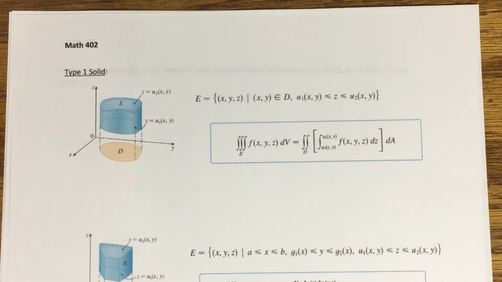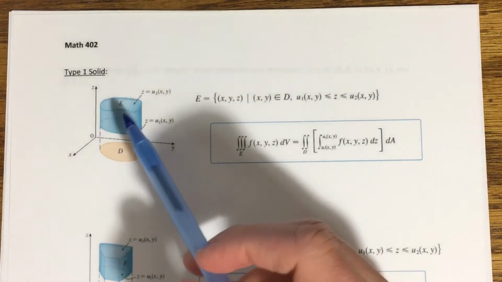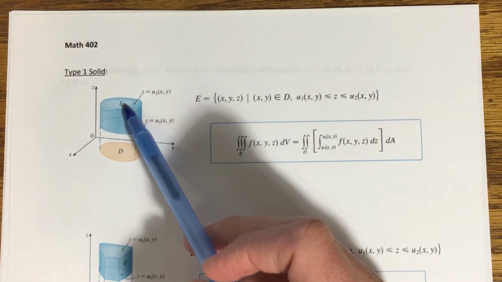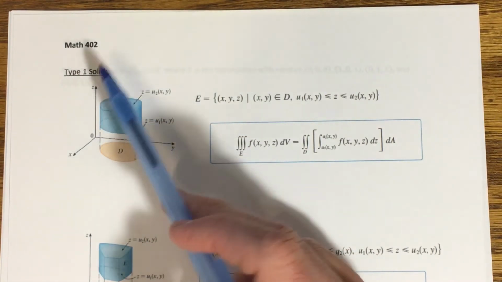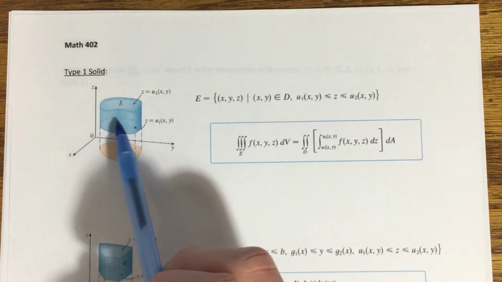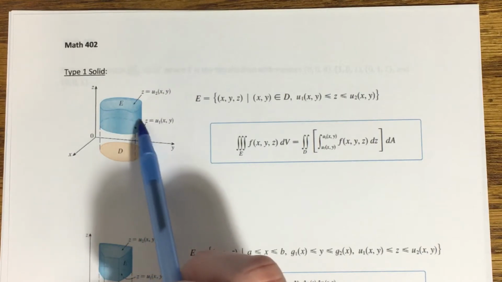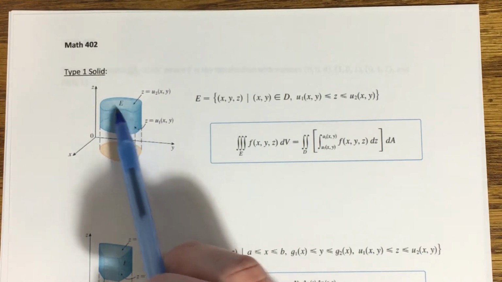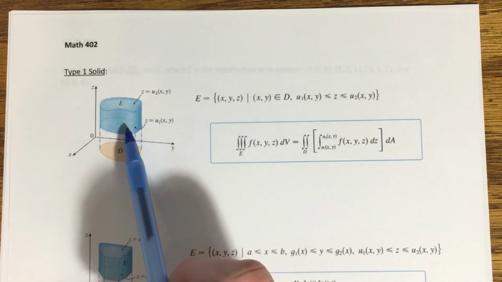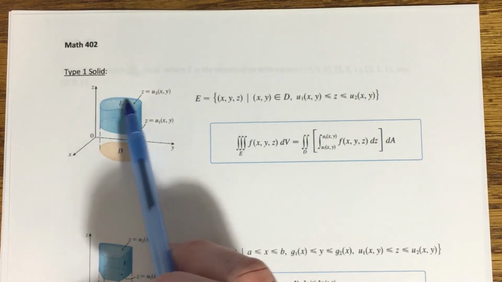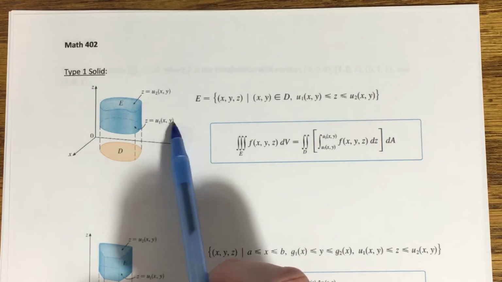Okay, so what we want to do is look at more complex kinds of solids that we would integrate a three-variable function over. So if we take a look at this solid here, which I'm calling E, this falls under the category of what we call a type 1 solid. Within this solid E, the z coordinates of all the points are trapped between two variable functions of x and y.